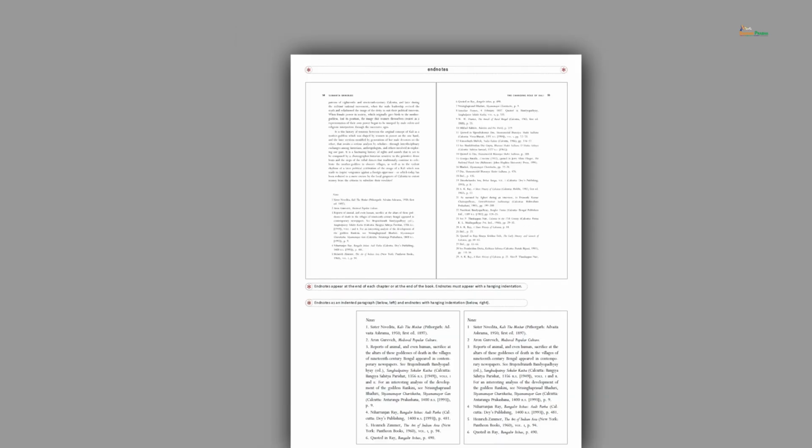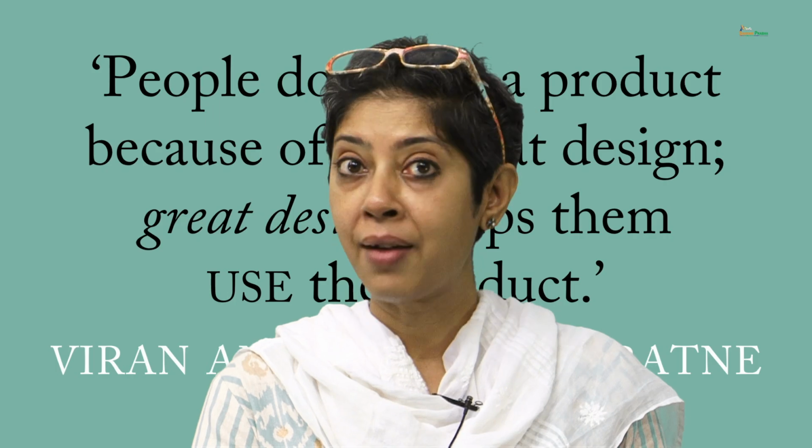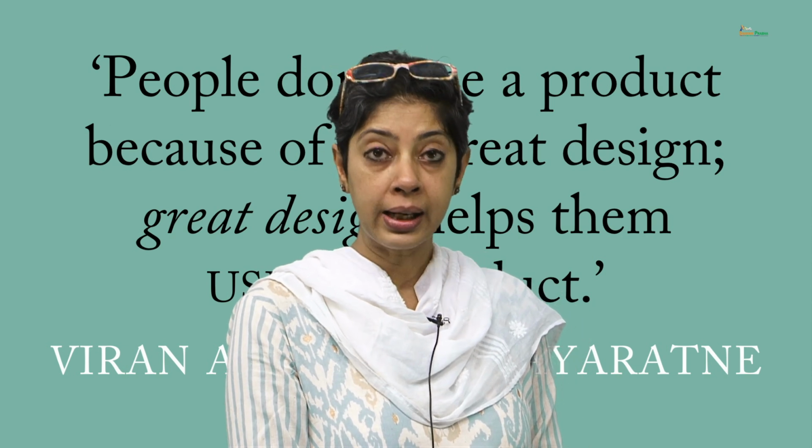At the bottom of this particular page, I have deliberately got two examples for you. On the left hand side are a few endnotes that do not have hanging indentation, whereas on the right hand side is the same block with hanging indentation. The minute you look at the margin, you will notice how it is very difficult to read the notes that do not have hanging indentation, because the note number is getting mixed up with the rest of the text.